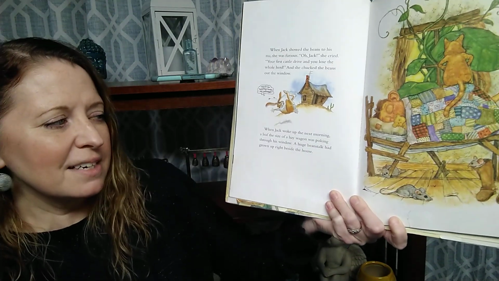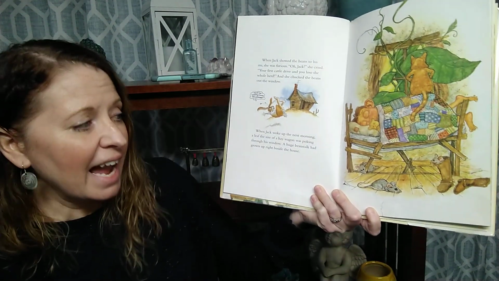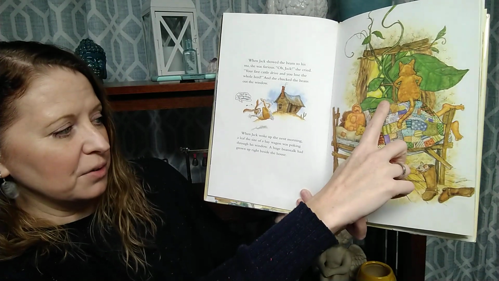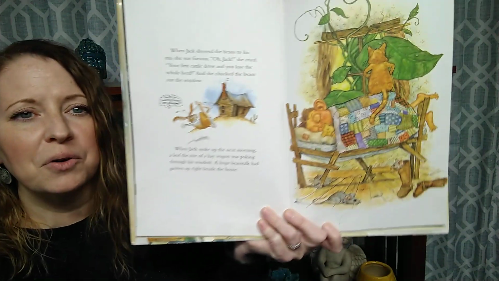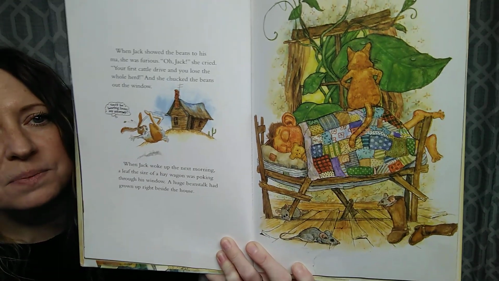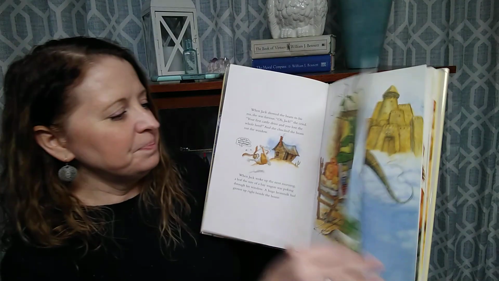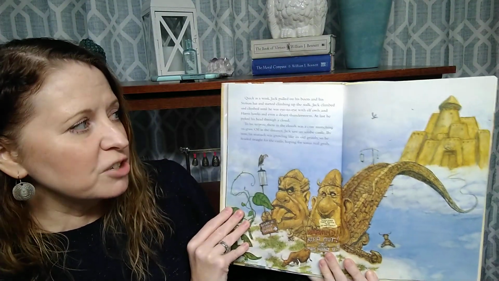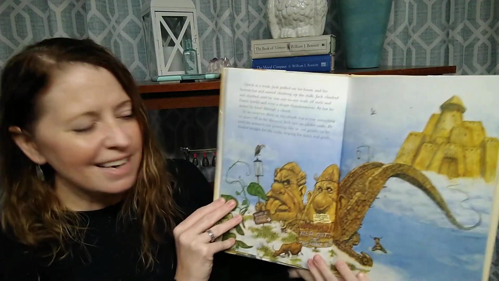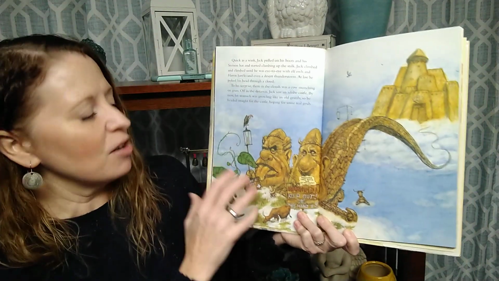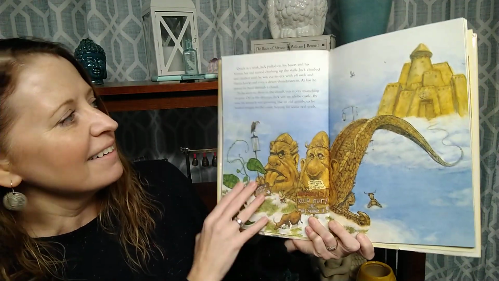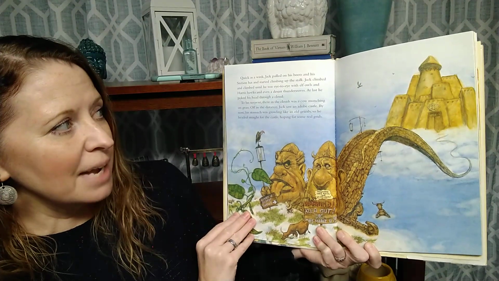When Jack woke up the next morning, a leaf the size of a hay wagon was poking through his window, and a huge beanstalk had grown up right outside the house. Quick as a wink, Jack pulled on his boots and his Stetson hat. So the Stetson hat is that cowboy style hat that he has right there. And his Stetson hat, and started climbing up the stalk.